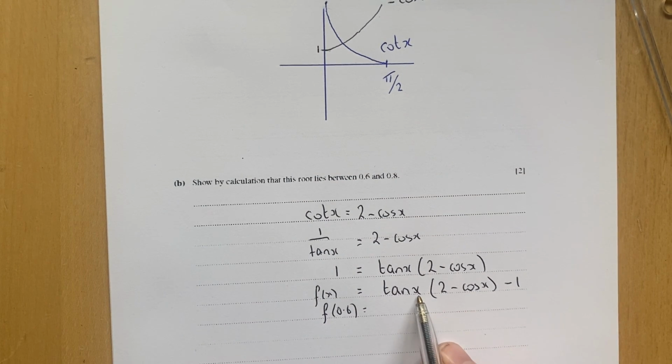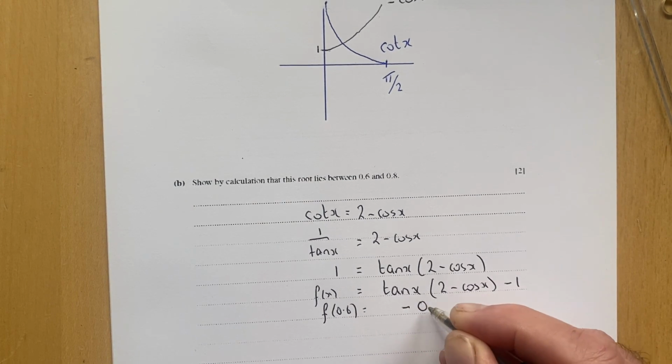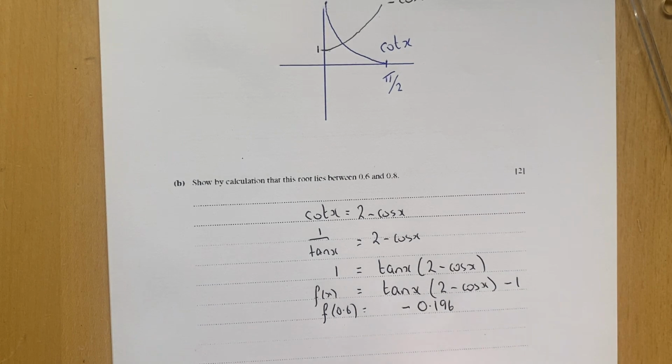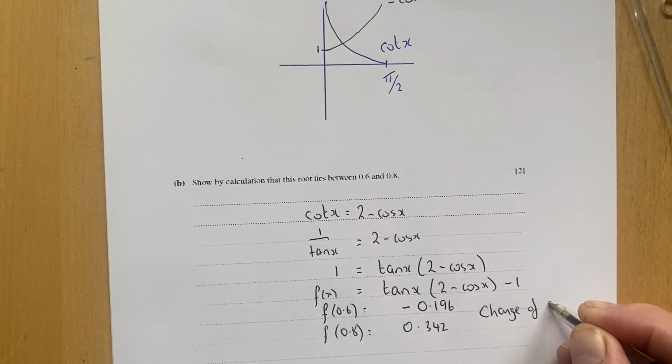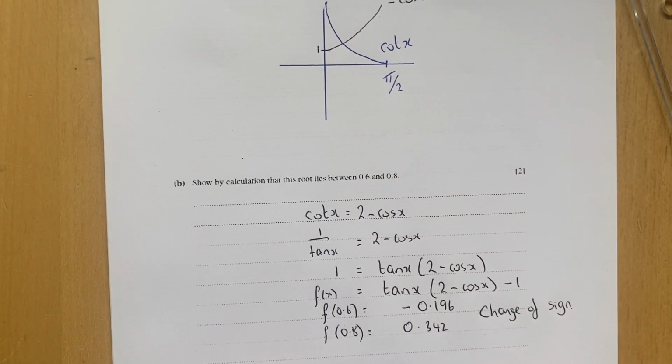if we stick these values of x in here, remember we're dealing with radians, we get minus 0.196 for the 0.6 and f of 0.8 became 0.342, and we can make a remark, change of sign. I gave 1 out of 2 for you coming up with something which showed a change of sign, but this is what you should have come up with to be able to test for the change of sign.